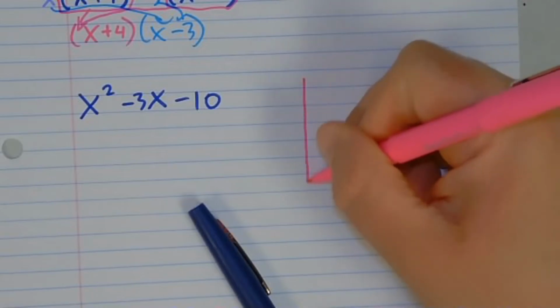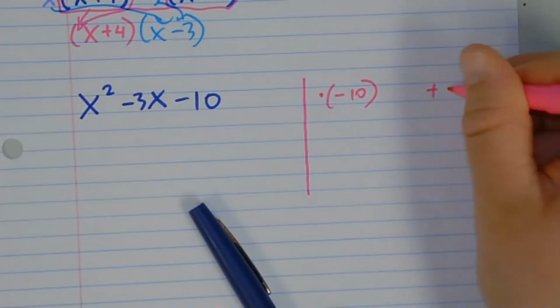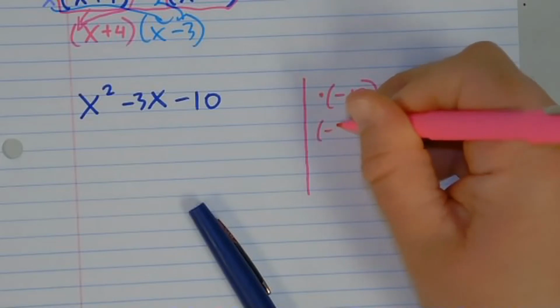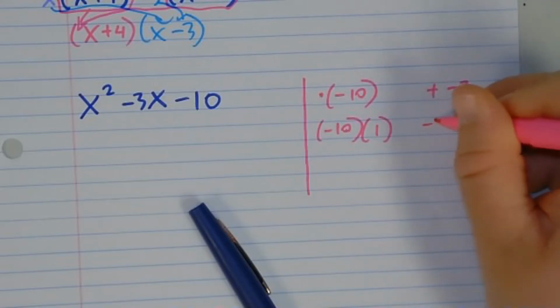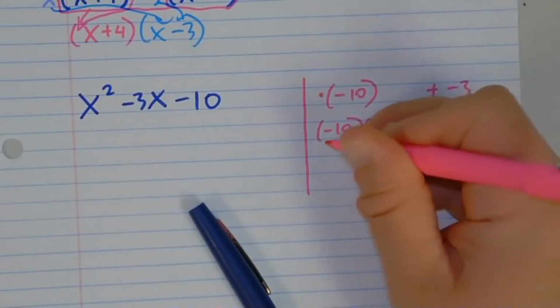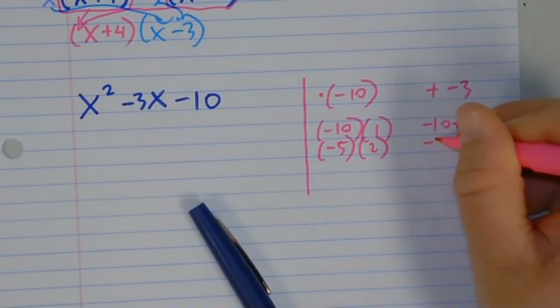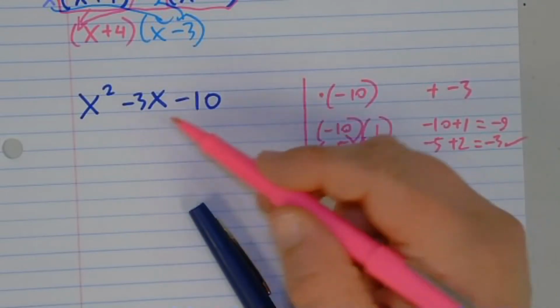So that lets me start my guess and check list. I need things that multiply to negative 10 and add to negative 3. So this time I'm going to choose them with the bigger one being negative. Well, negative 10 times 1, but negative 10 plus 1 would be negative 9. So that didn't work. Negative 5 times 2, negative 5 plus 2 equals negative 3. That one works. So that's what I want to break up my negative 3x as.